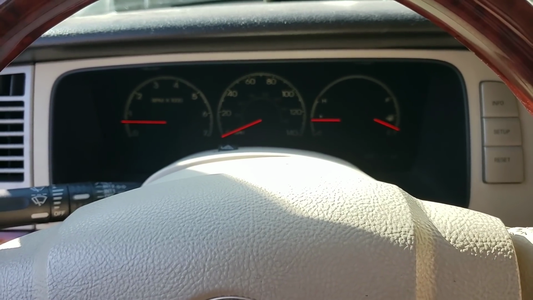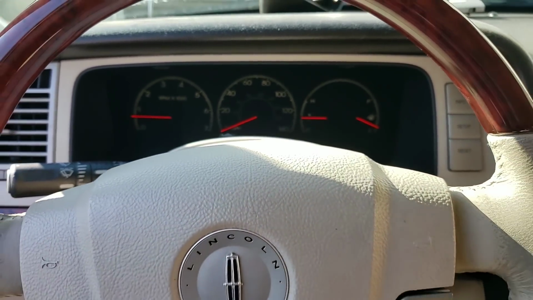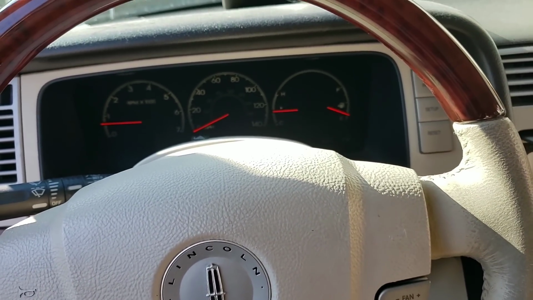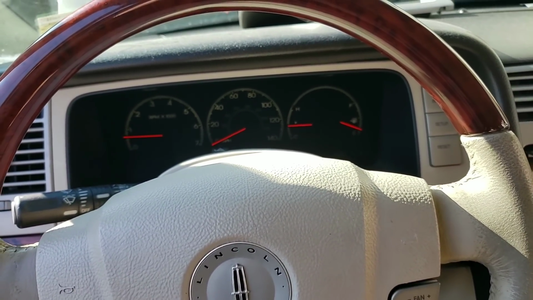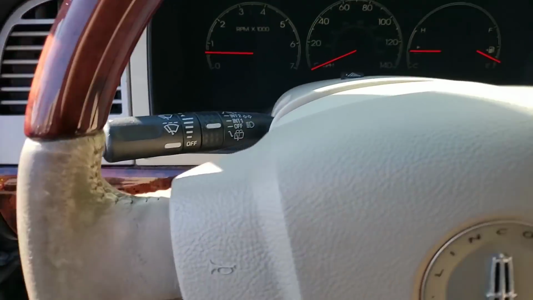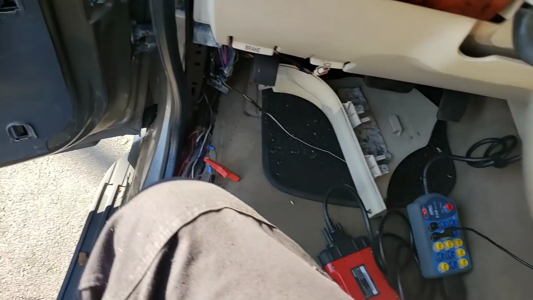Okay, today 2003 Lincoln Navigator. I don't even know where to begin on the list of things that were supposed to be wrong with this car. Suspension not working, door locks not working, which is true. When I got here, they've had, I don't even know how many things all apart already.